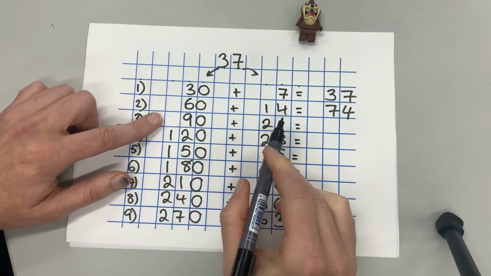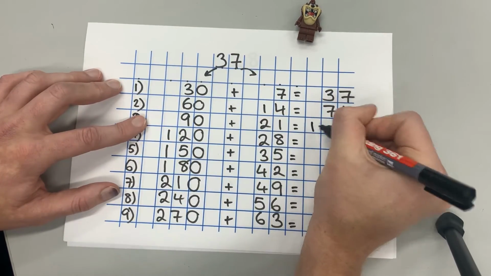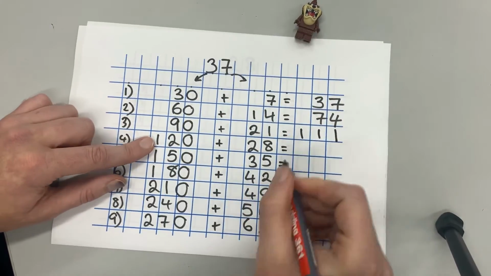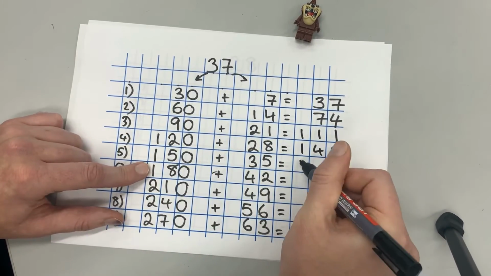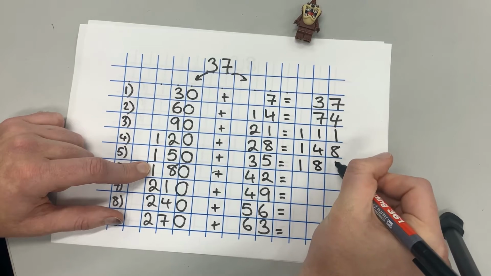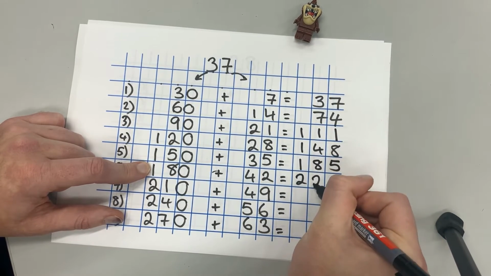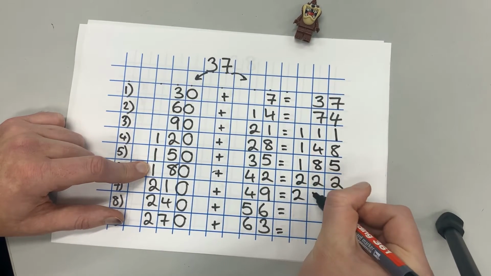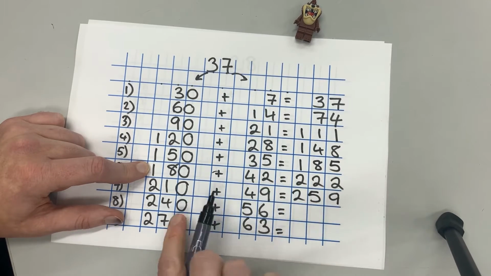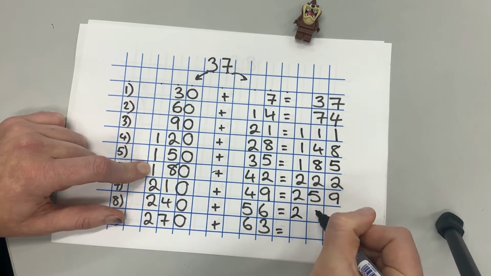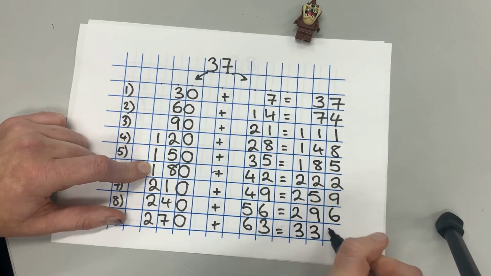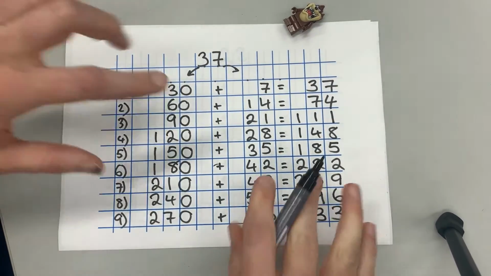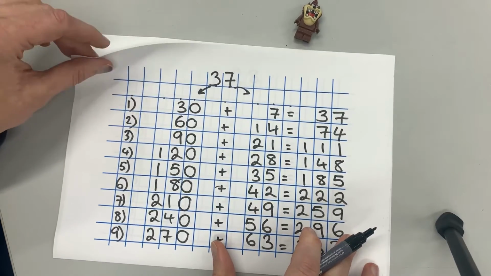So 90 and 21 is 111. 120 and 28 is 148, 185, 222, 259, 296, 333. And I'll use these in my long division.